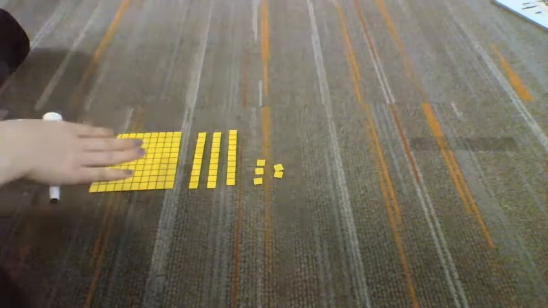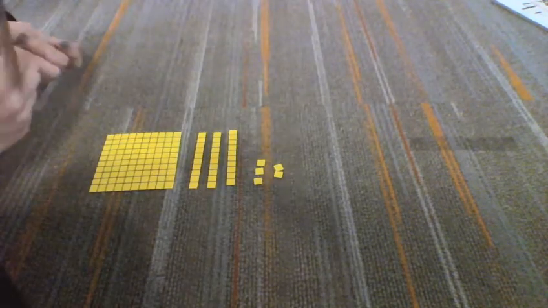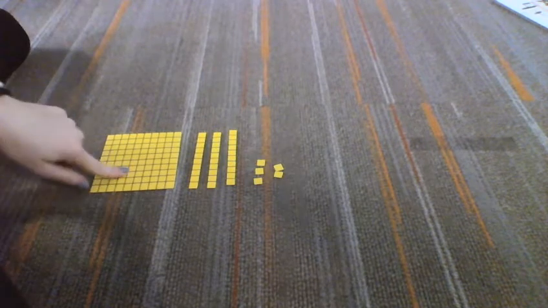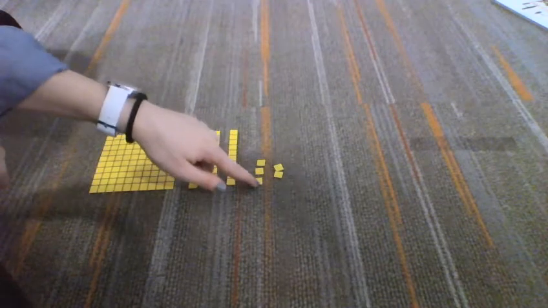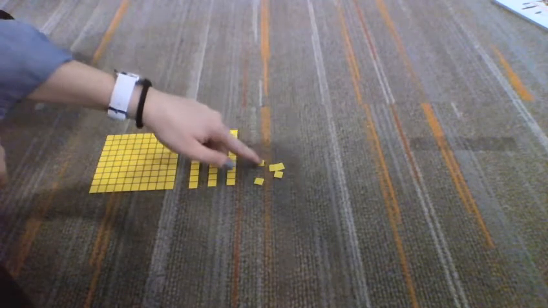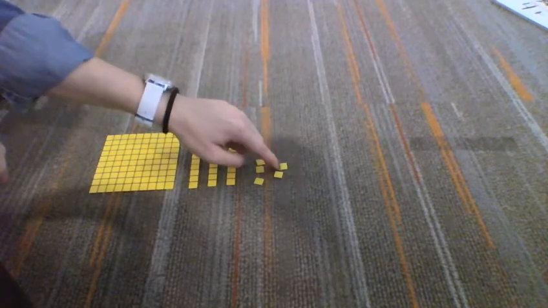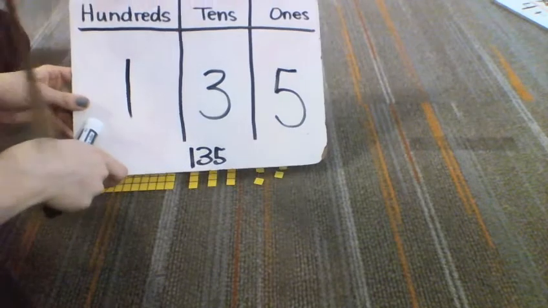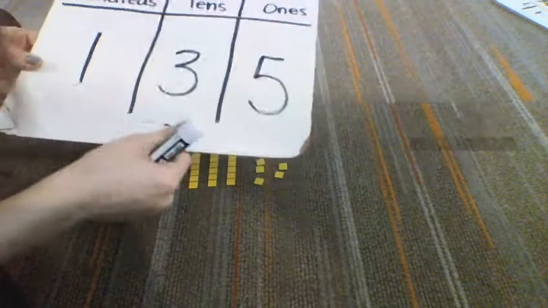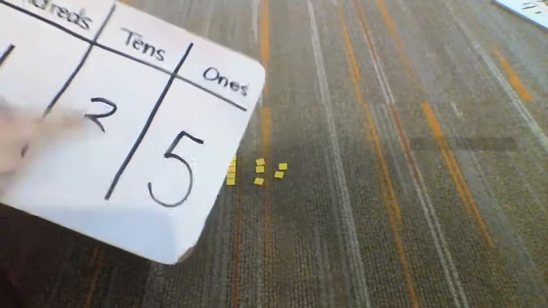You also could have just looked at the pictures and counted. So this is 100, 110, 120, 130, 131, 132, 133, 134, 135. So 135, you can count it, or you can use this chart to help you figure out how much is listed. So now we're going to go over example 1 in your workbook.